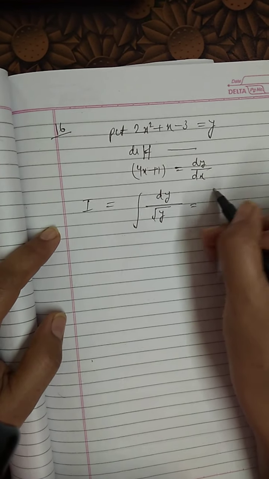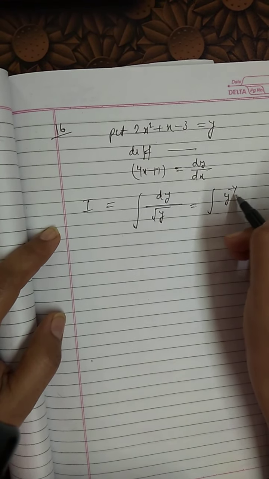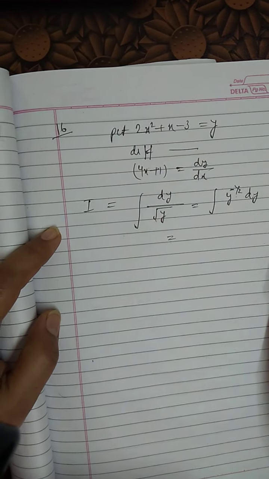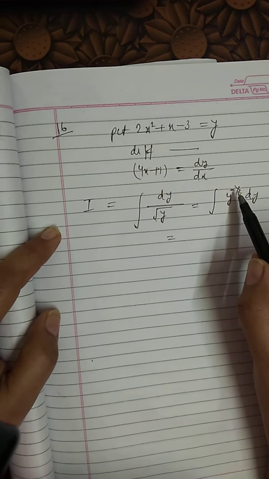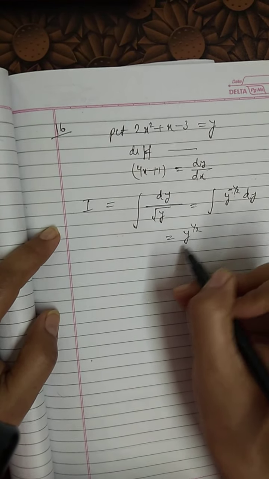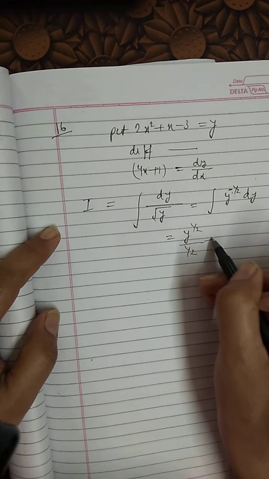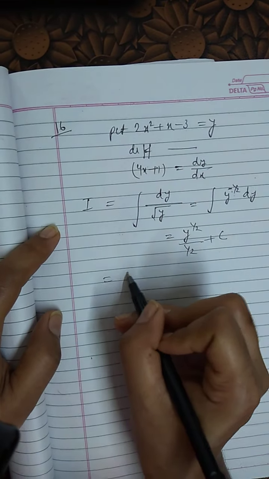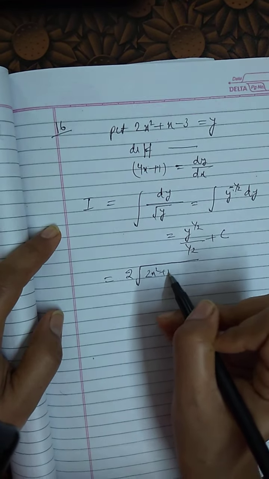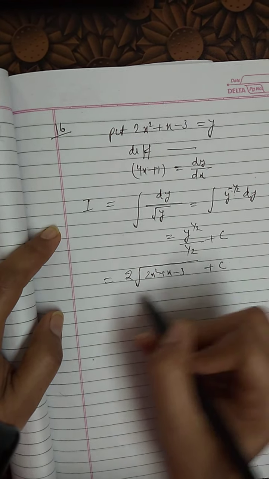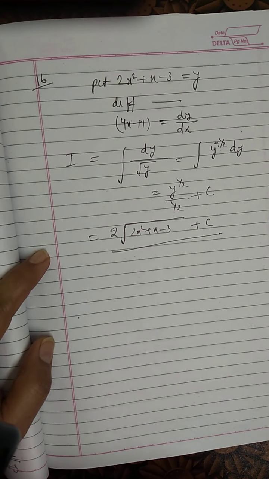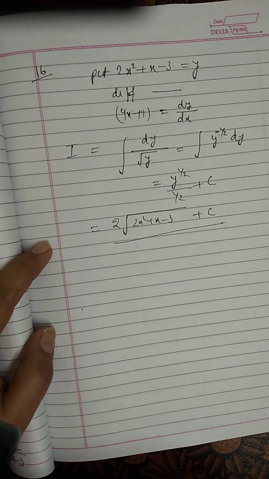The power you can write as y raised to power minus 1 by 2 dy. We increase the power by 1 and divide by the increased power. So minus 1 by 2 plus 1 means y raised to power 1 by 2 divided by 1 by 2, plus constant. So it will be 2 root of 2x square plus x minus 3 plus constant. Straightforward answer is coming. Okay, so sum number 16 is done.